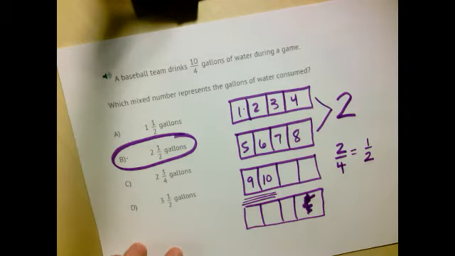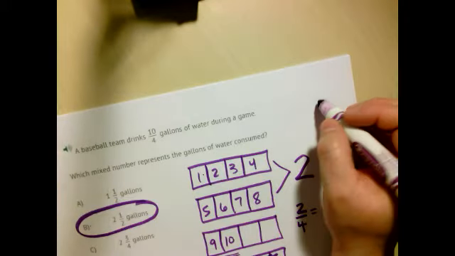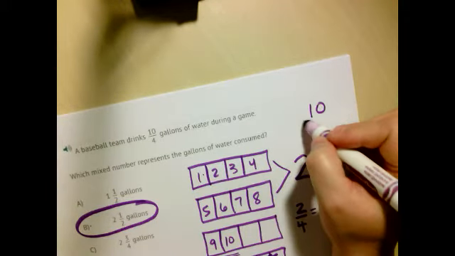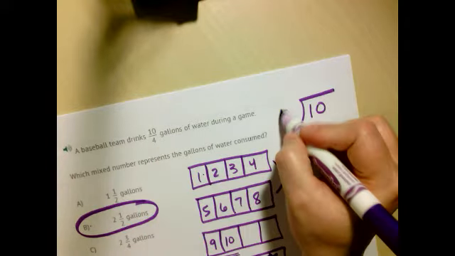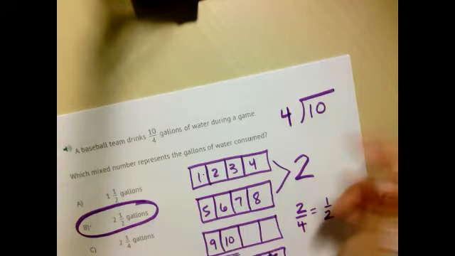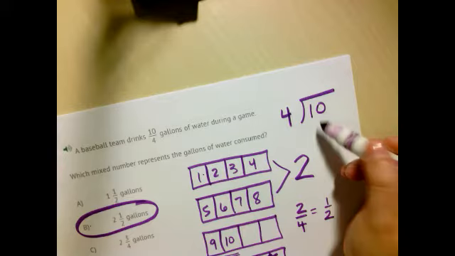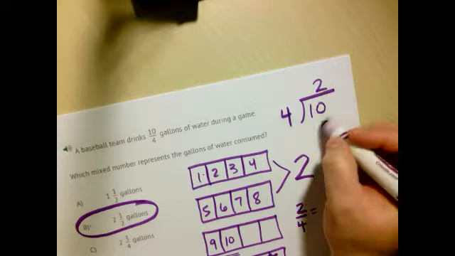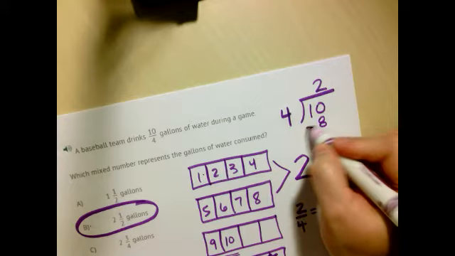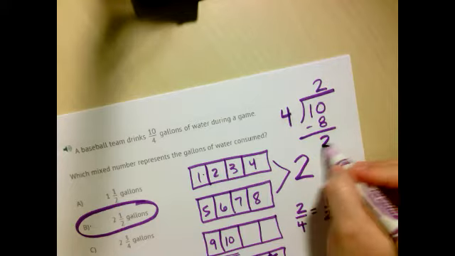If you just use the standard algorithm to do this, you would make your numerator your dividend, and your denominator your divisor. So I know that 4 will go into 10 two times without going over. So 2 times 4 is 8, and when I subtract, I get 2.